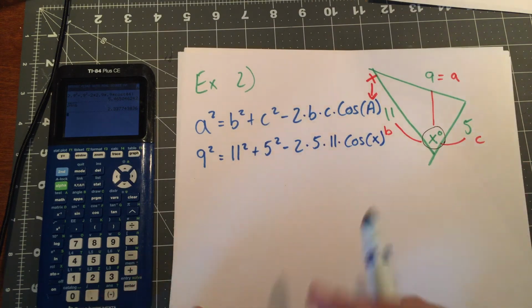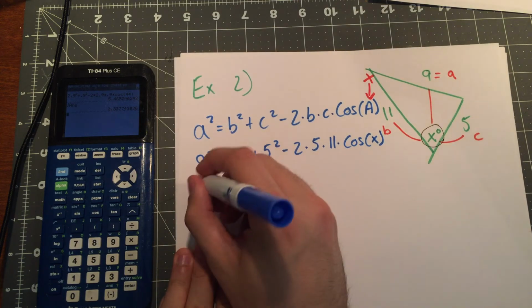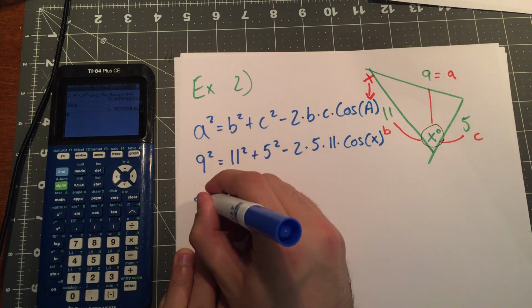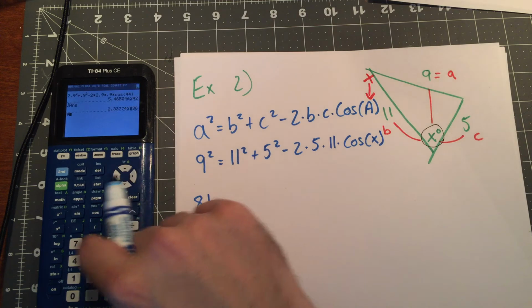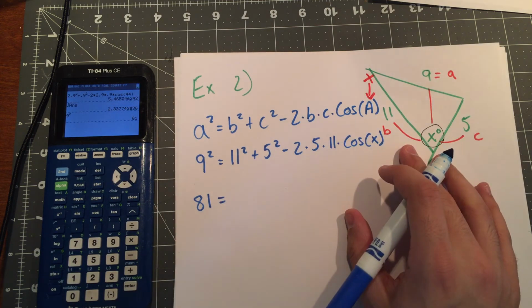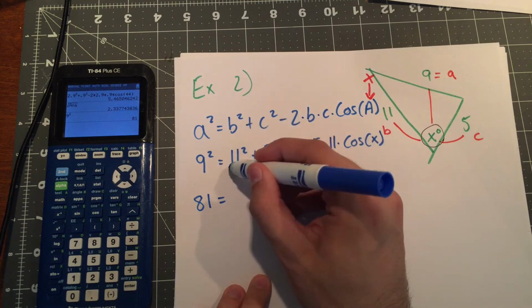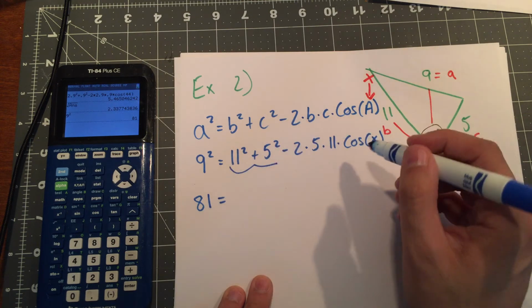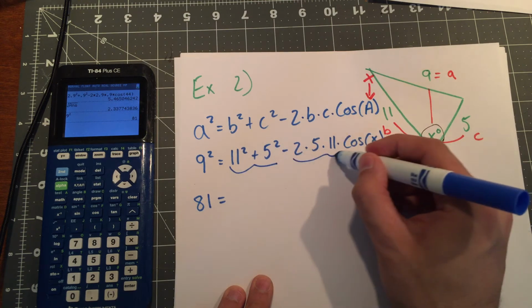Okay, not totally simplified. There's still some pieces that need to be fixed. So let me do that. Well, I can do some easy ones. I can do 81. For example, 9 squared, 81, equals, I'm actually going to put these two together, and I'm going to put these two together.